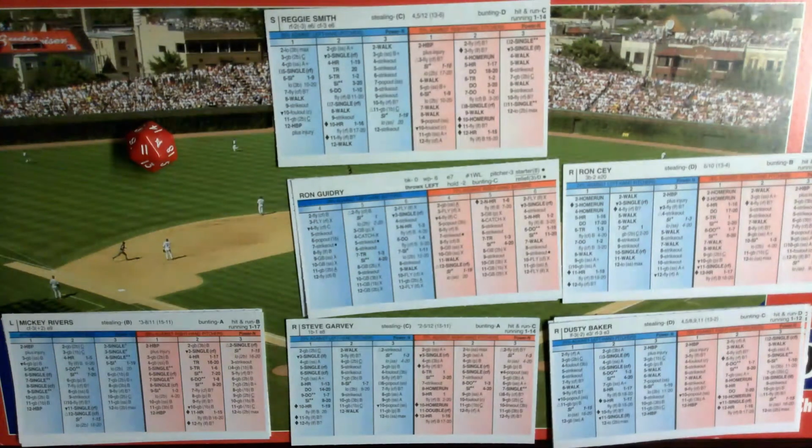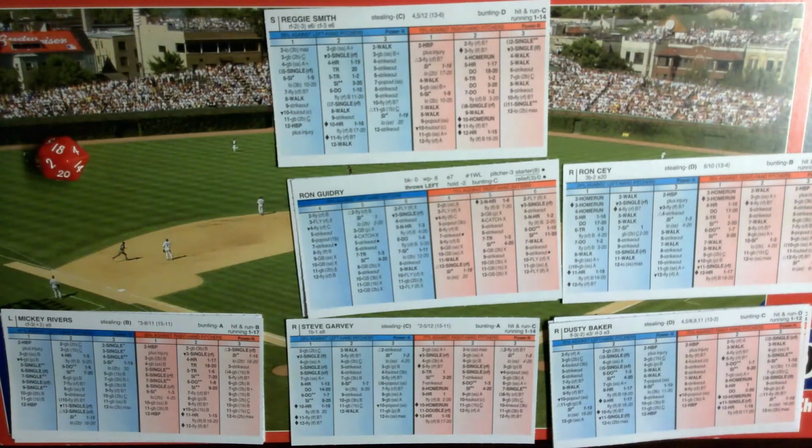So our left fielder is Lou Piniella, who has a fielding rating of 3. So his rating is 3. So it's a home run on a 1 through 11. Otherwise it's a fly out. So the roll, and that's a home run. So Garvey gets a 3-run home run that just clears the wall in left field to give the Dodgers a 2-run lead. So that's the third home run of the series by Garvey. Picks up 3 RBIs.